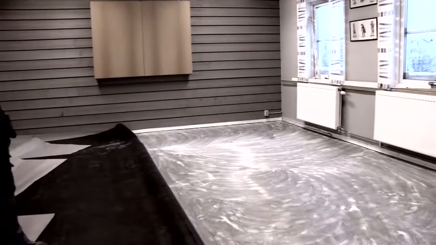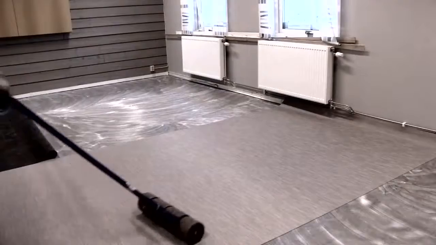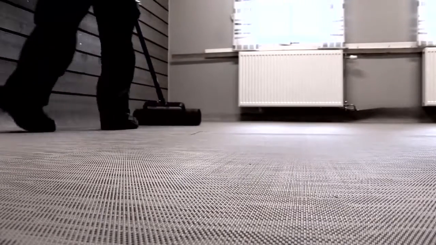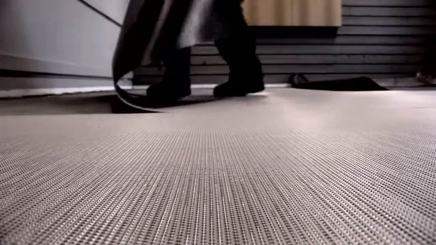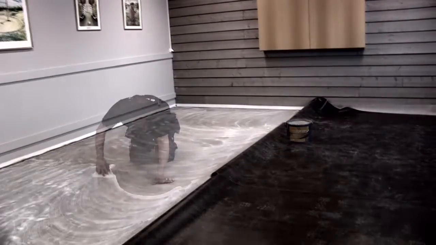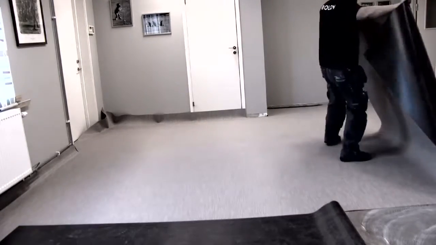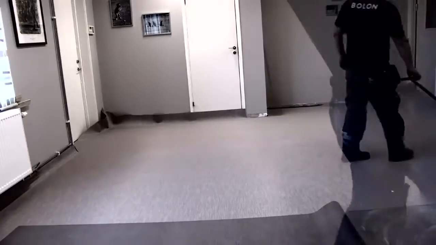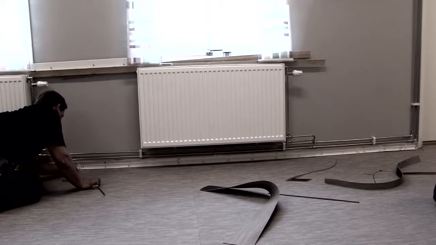Allow the adhesive to cure for a few minutes so that it becomes slightly tacky, reducing the risk of moisture bubbles. Roll over the length with a heavy roller to push out any bubbles. Complete the rest of the room using the same method. Trim along the walls using a hooked blade.